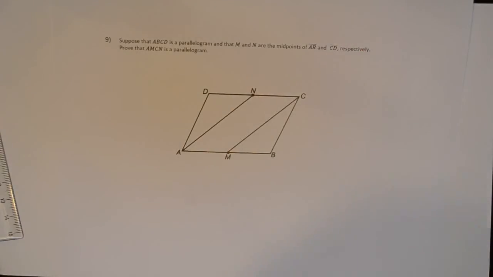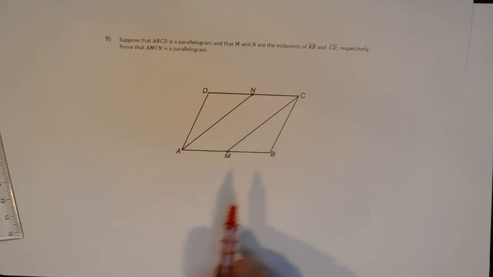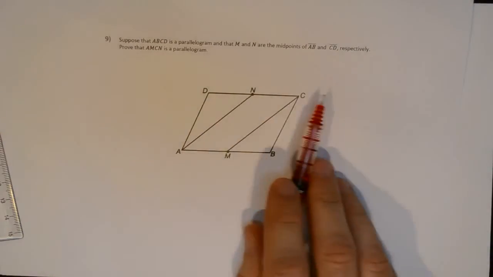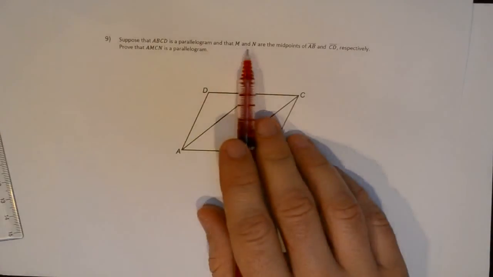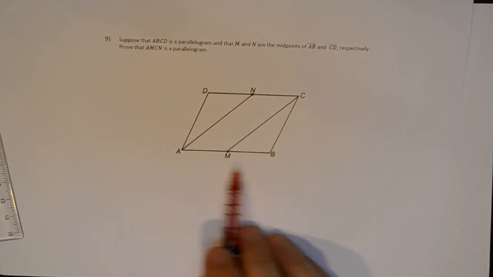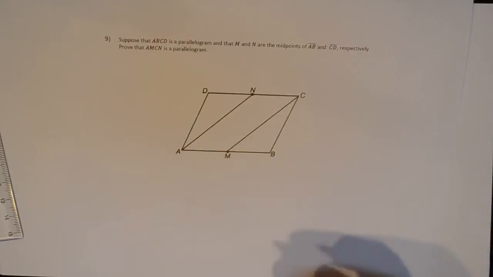Okay, so for number 9 we have a little bit of a proof in front of us here. And we have a parallelogram, ABCD, that's the larger one, right? So that tells me that those sides are parallel, congruent, all kinds of stuff there. Also, M and N are the midpoints of AB and CD respectively. All right, so that's worth mentioning.